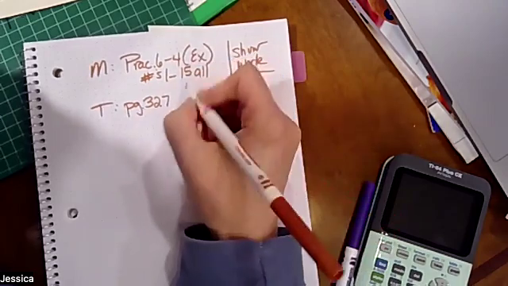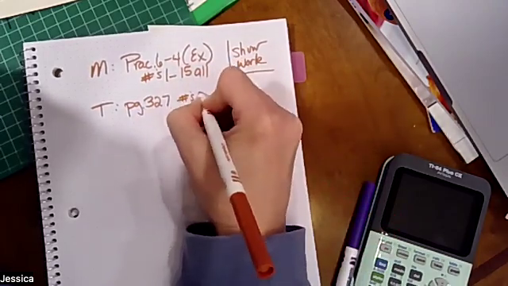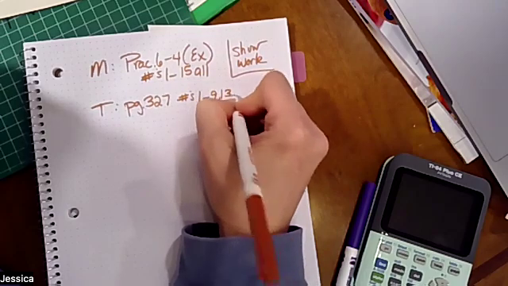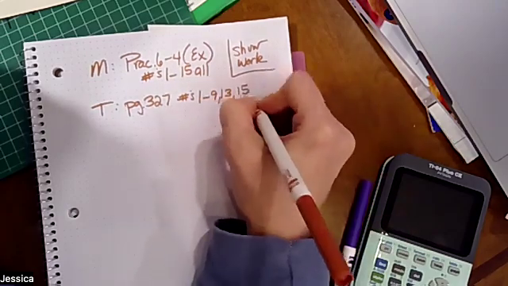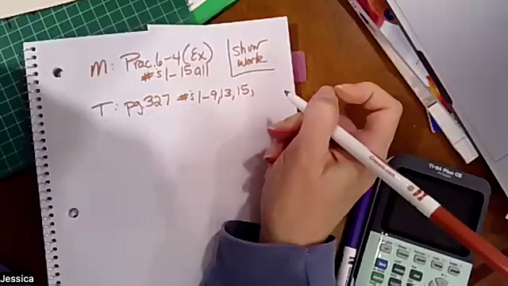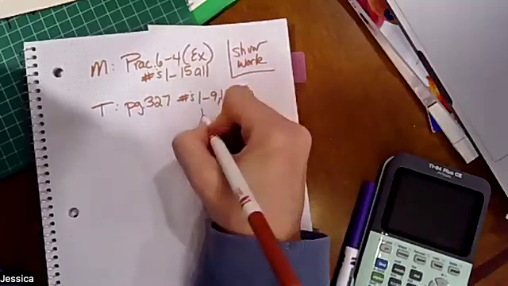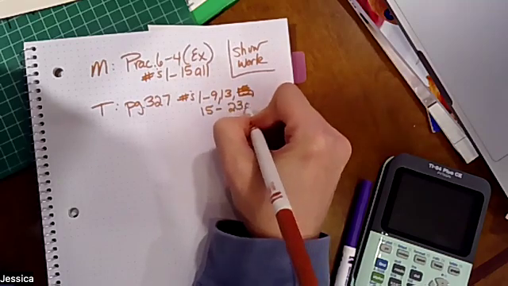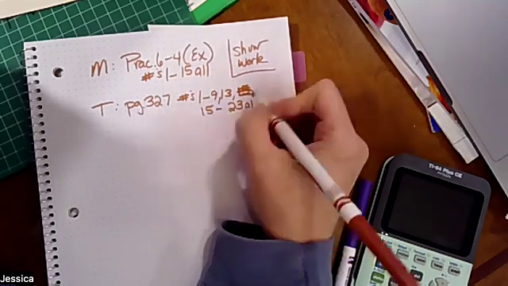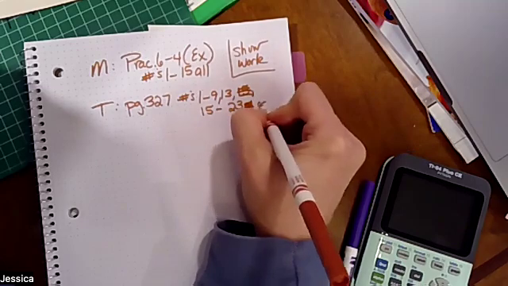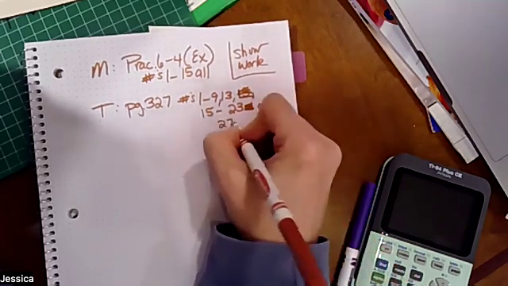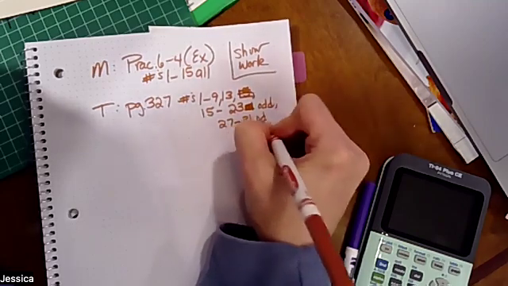Page 327, do numbers 1 through 9, 13, 15. Oh, I know, sorry. Do 15 through 23 odd, and then do 27 to 31 odd.